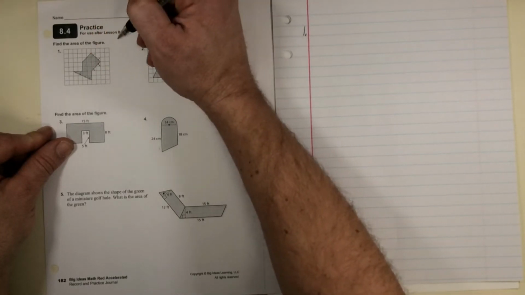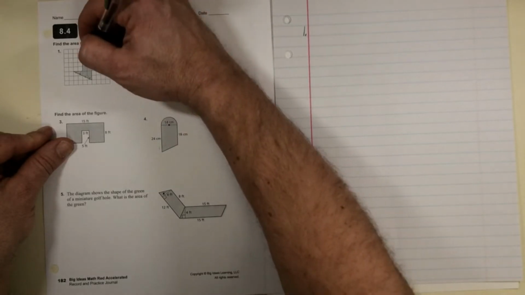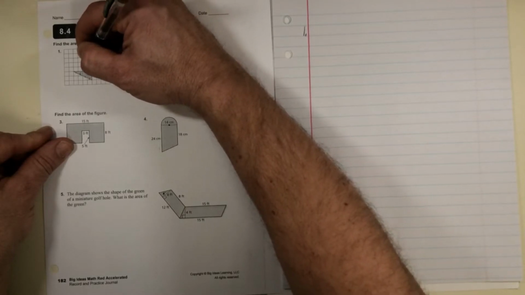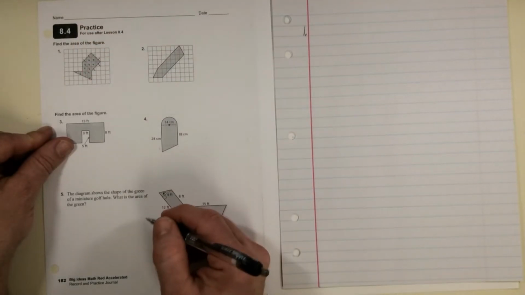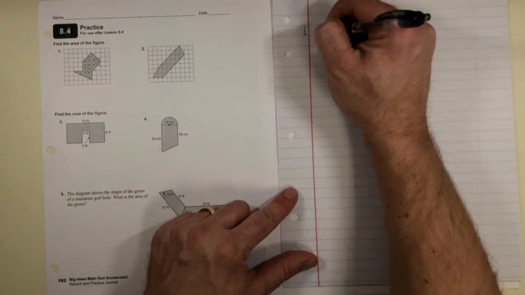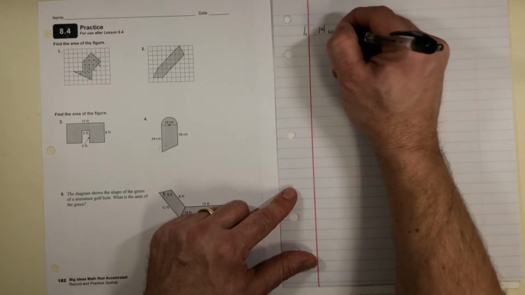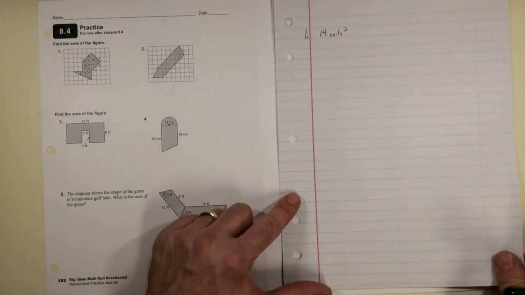1/2 and 1/2, so that's 4 full boxes. 1/2 and 1/2, that's 5 full boxes. 5, 6, 7, 8, 9, 10, 11, 12, 13, 14 full boxes. So just counting it up, counting all of those up would be 14, and then it's units squared. We don't know what the units are, but they are squared.